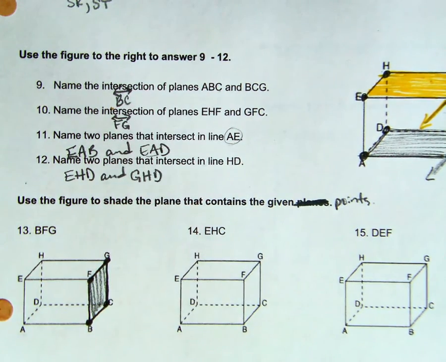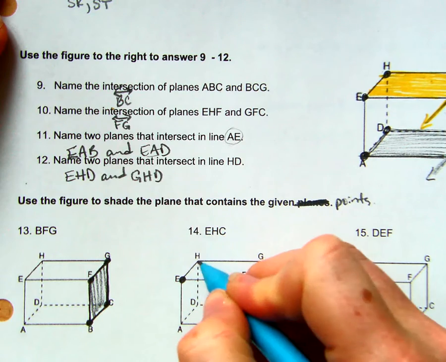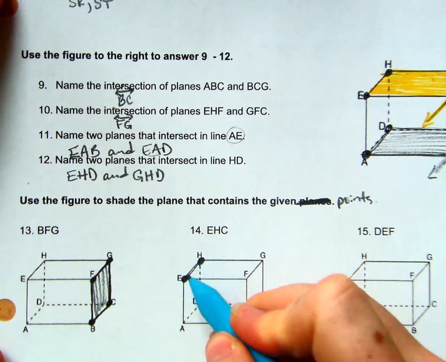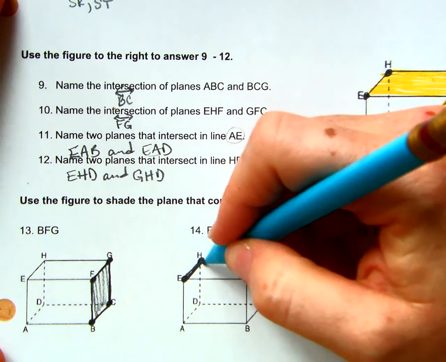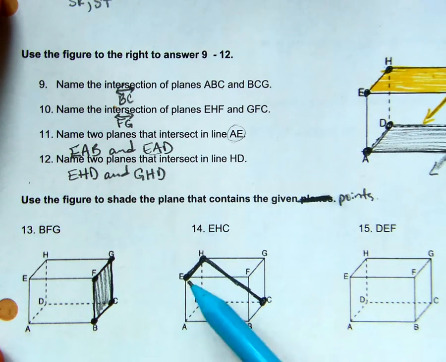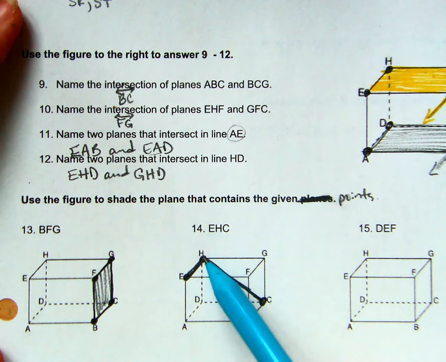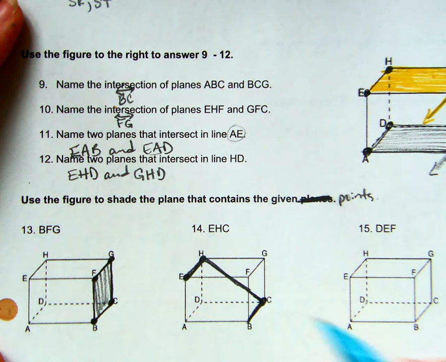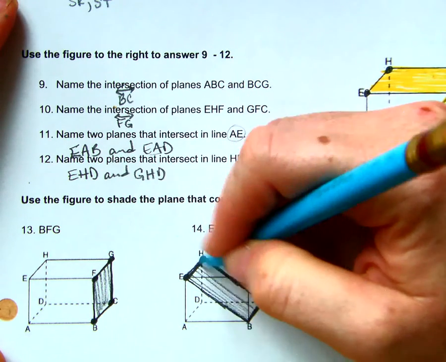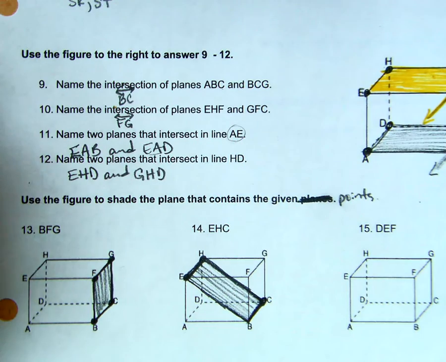Pretty easy on that. It's easy when it's the side of the box, less easy when it cuts through the box. So in this one, we have E, H, and C. This seems strange, right? Because if I connect these two, I'm going through the middle of the box. So basically you want to think about if it goes from front to back on the left side, it has to go from front to back on the right side. Okay? And then you can sort of see I can just connect here, and so my plane goes through the middle of the box like this.